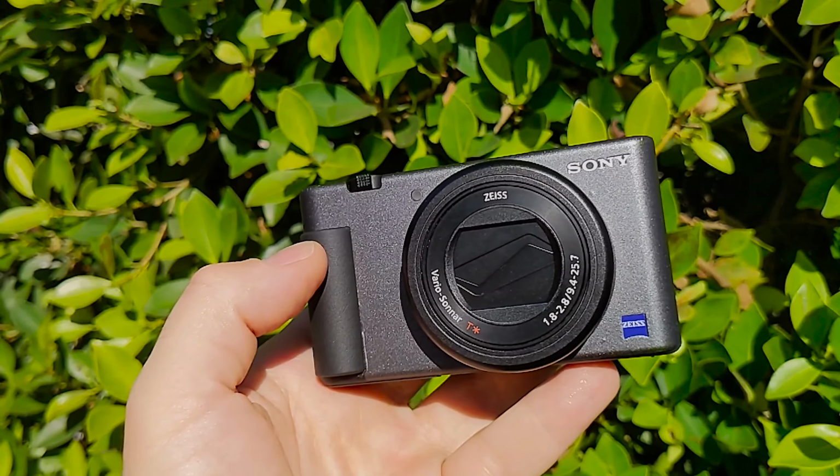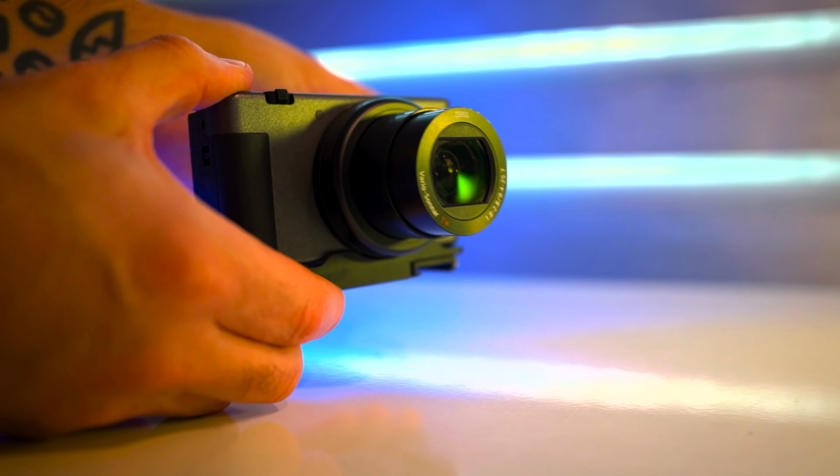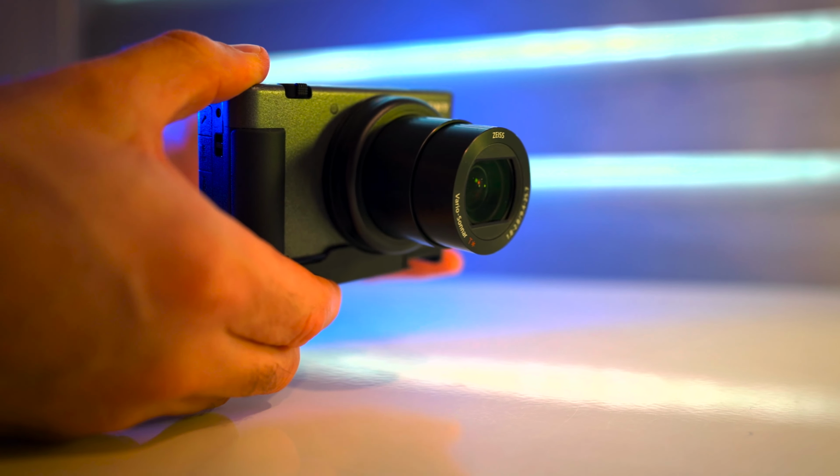But then you have the ZV-1, which other than the low light performance is pretty perfect. You can definitely use it as a studio cam or a vlogging cam, and it's so light that you can use it on one of those cheap Crane M2 gimbals. I have a video for that coming soon.